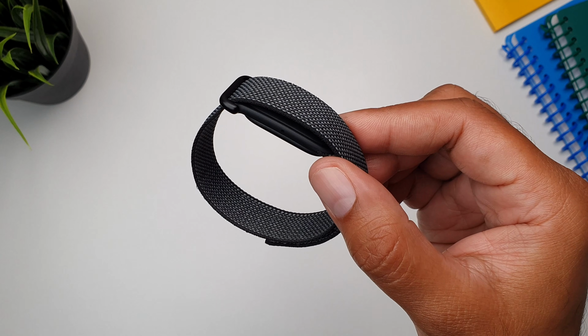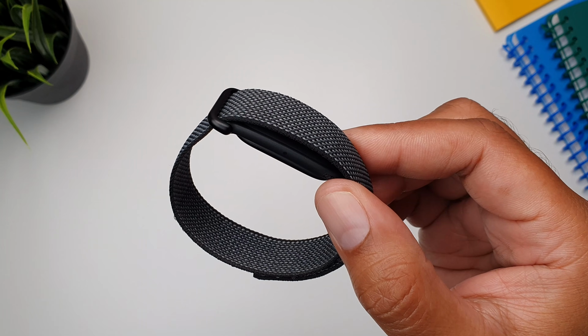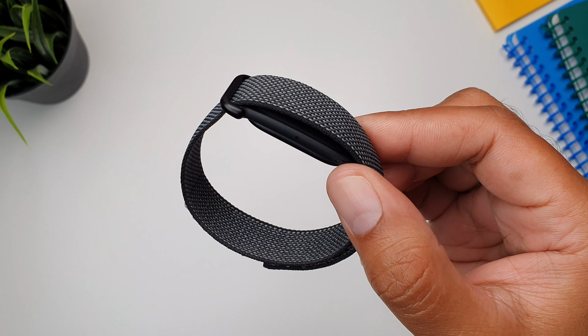In this video, I want to share some of the tips and tricks that you can do with the Google Fitbit Air and the Google Health app. And hopefully this can help you get the most out of your Fitbit Air and the Google Health app.